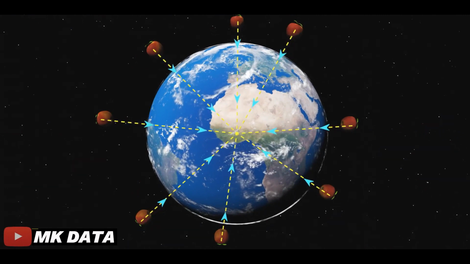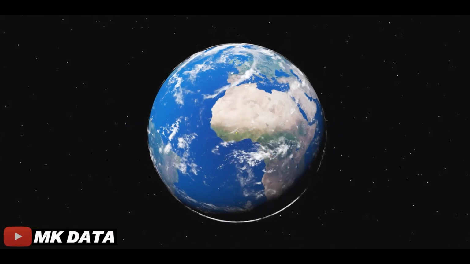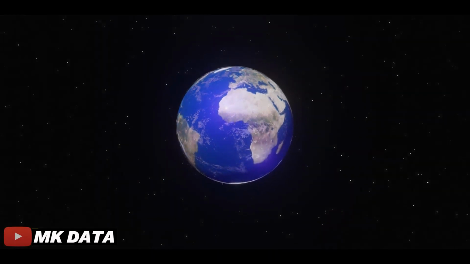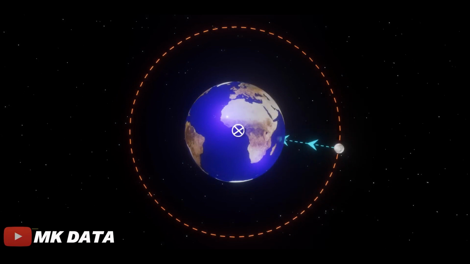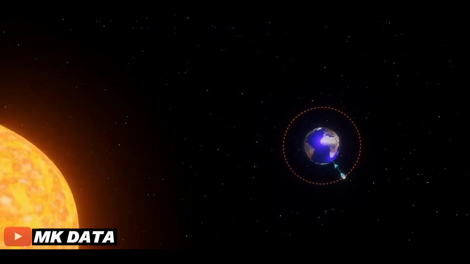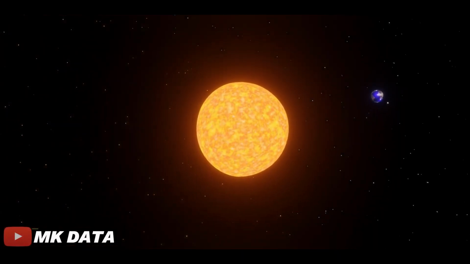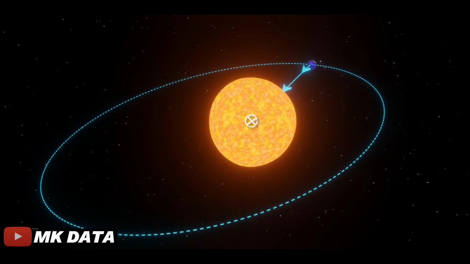Newton realized that the Earth does not attract the objects just down, but it attracts the objects radially towards its center. It's logical to conclude that in a similar way, the Earth is pulling the Moon radially towards its center with an attractive force. Similarly, the Sun as well is attracting the Earth towards its center with a certain force.